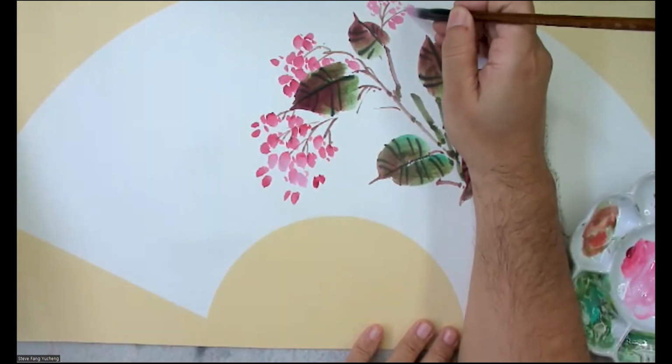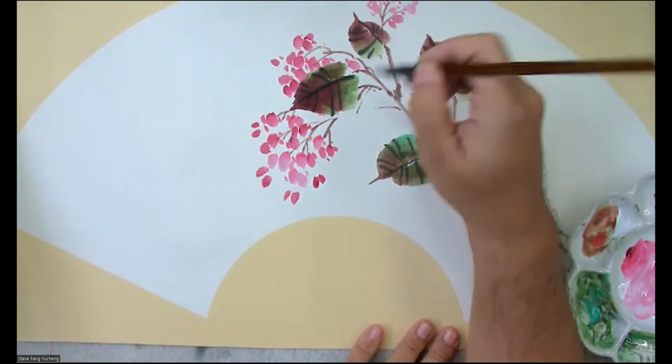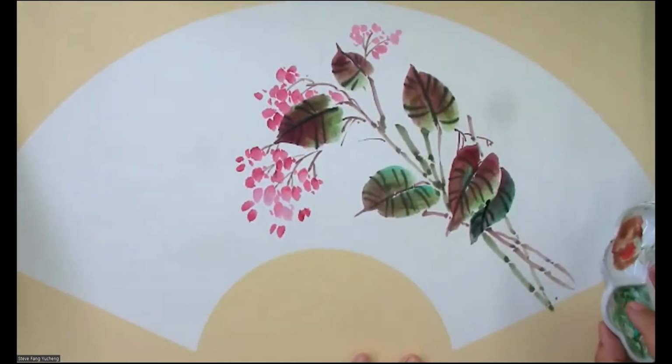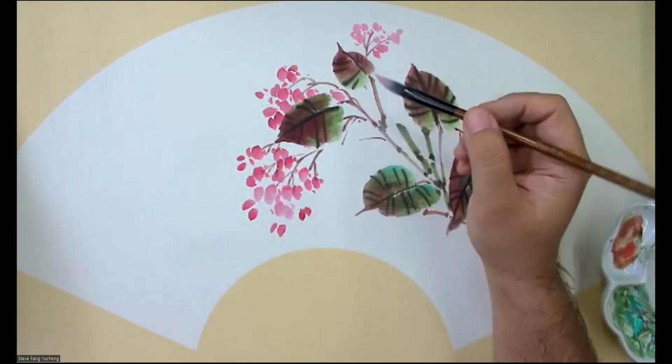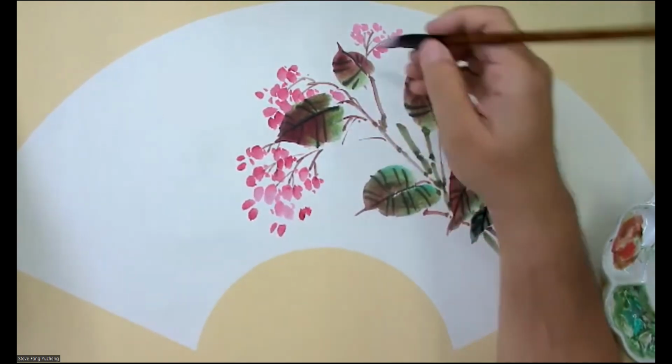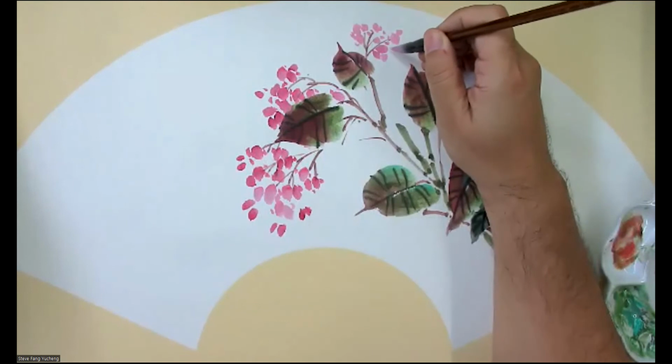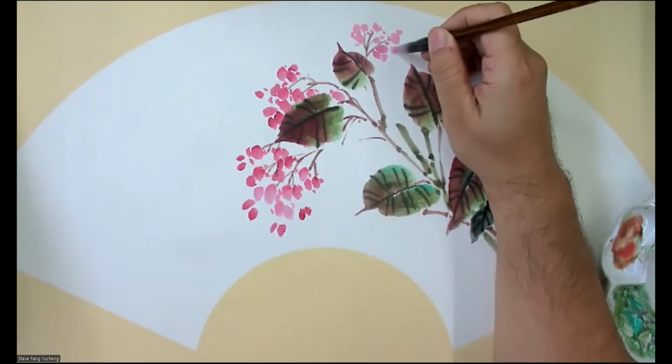Currently, all the petals you're adding, you can add a little random. Don't worry, later all these stems, you need to come back and add more stem inside the flowers.